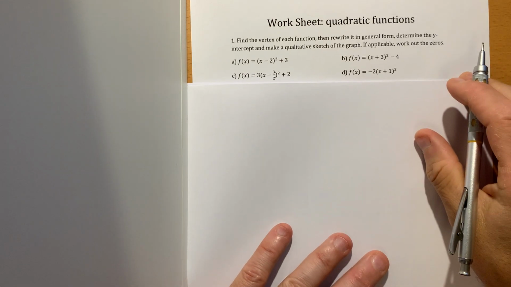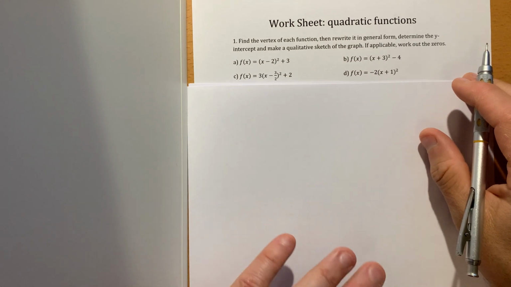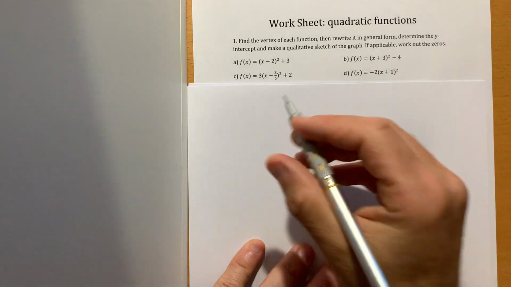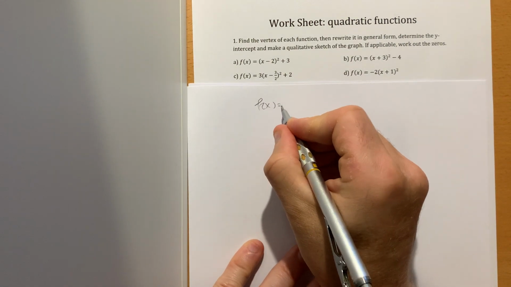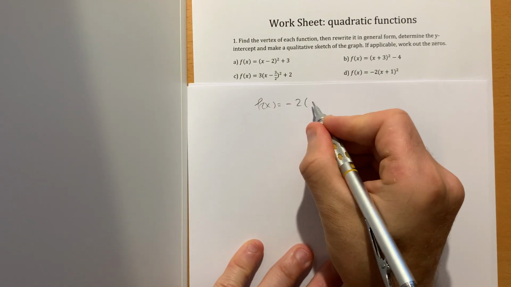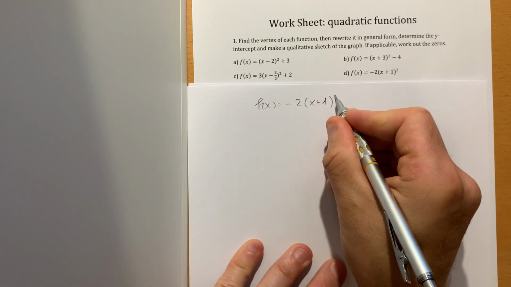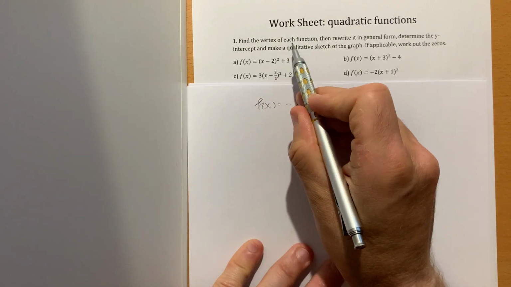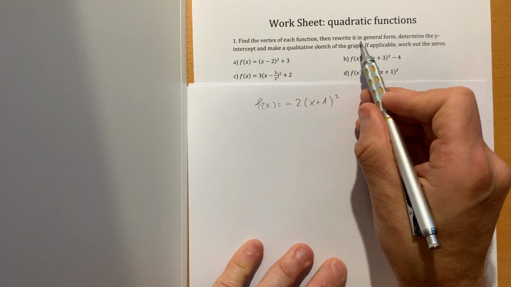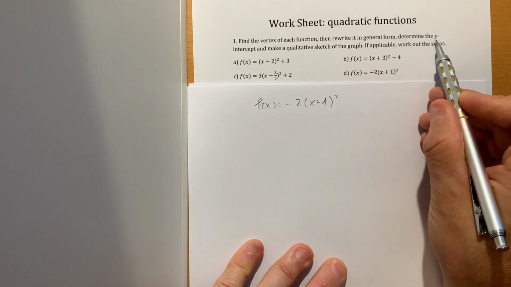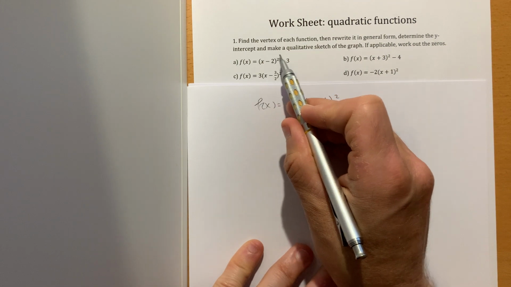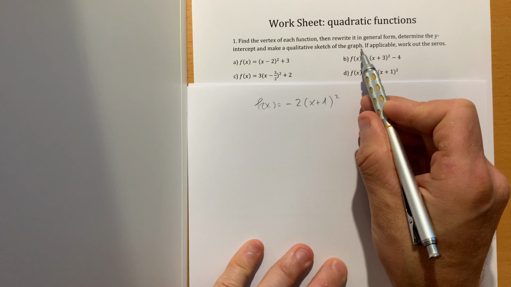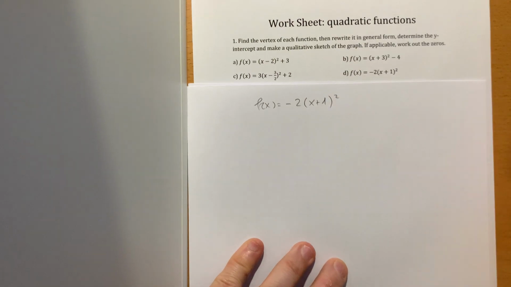Hi, I'm Mr. Huber, and in this video we're going to talk about problem 1D. Well, f of x is minus 2 times (x plus 1) squared. Find the vertex of each function, then rewrite it in general form, determine the y-intercept, and make a qualitative sketch of the graph. If applicable, work out the zeros.